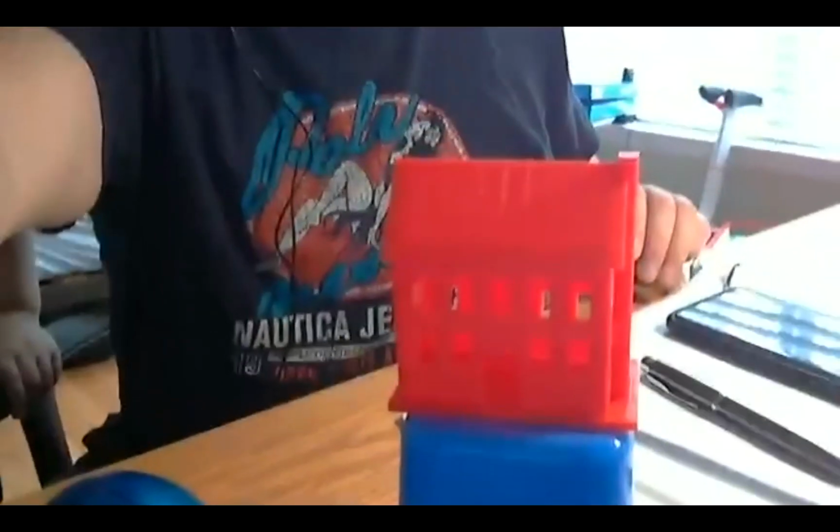It's all here for a reason. Okay, so without further ado, this is what I came up with. It's a house. This is a little house.